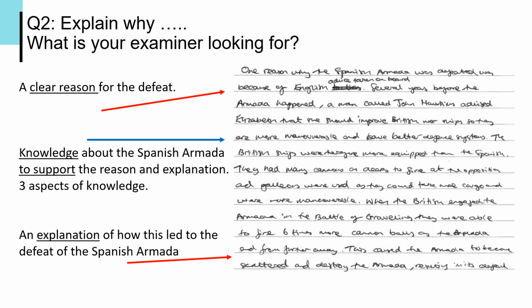There is not one way of approaching a paragraph or an answer, but your examiner will be looking for 3 things in your paragraphs, so try to include them. If we take our question from the early Elizabethan England paper, the examiner will be looking for a clear reason for the defeat. They will be looking for knowledge about the Spanish Armada to support the reason and explanation. And across the answer, they will be looking for the use of 3 aspects of knowledge. The candidate should also go on to explain how this led to the defeat of the Spanish Armada.